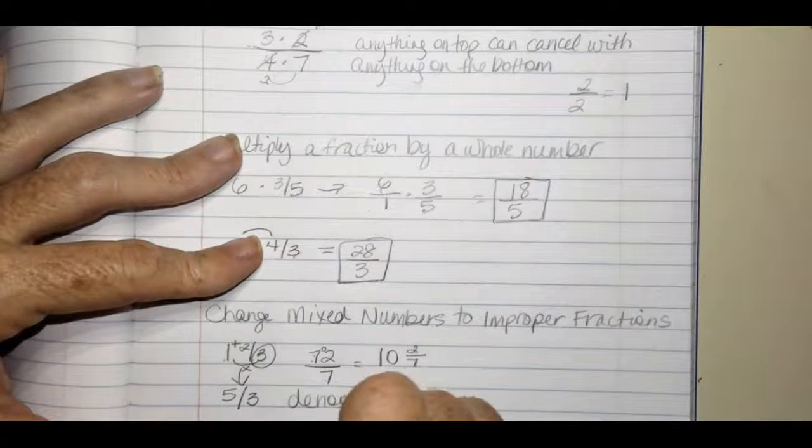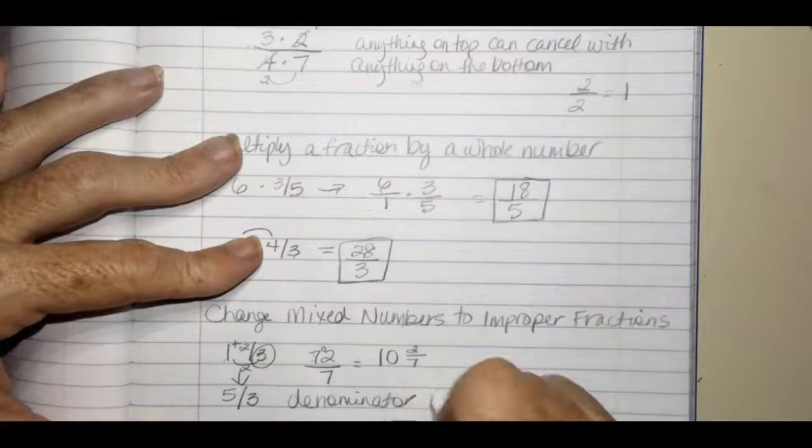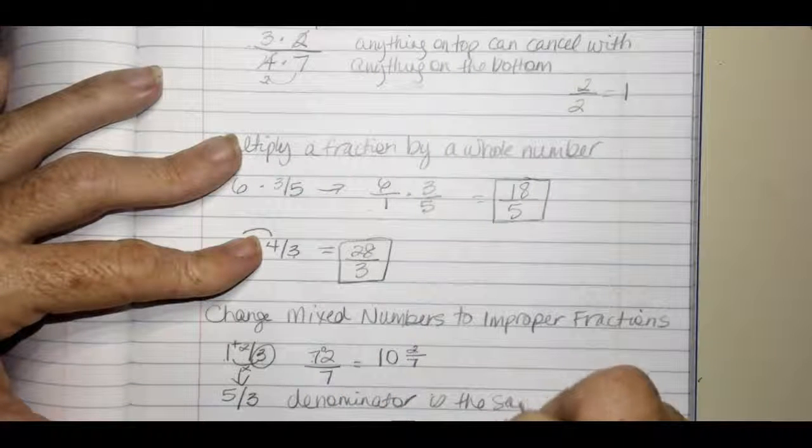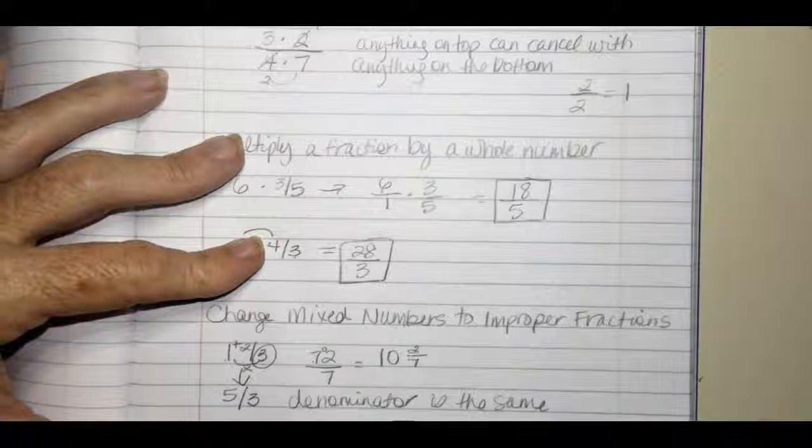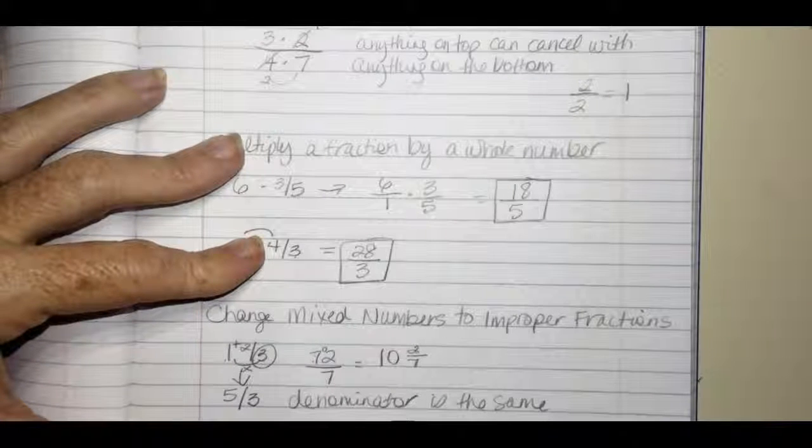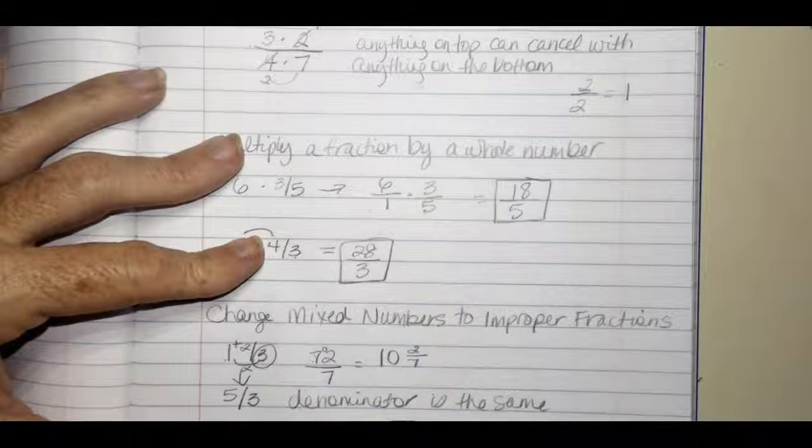Okay, the denominator is the same. Always. Make sense? Yeah?